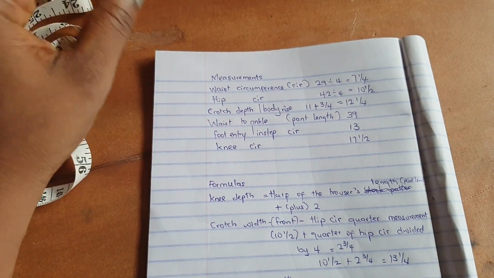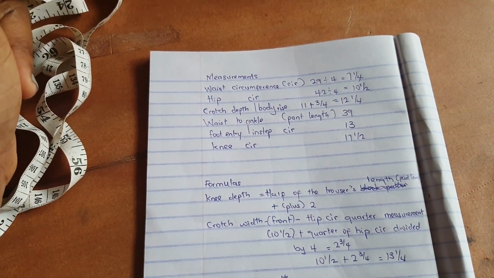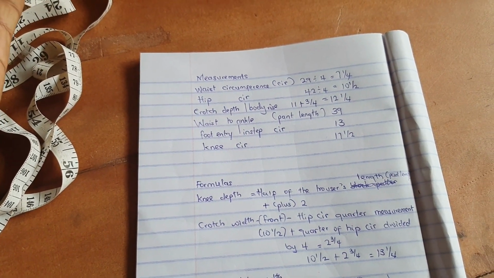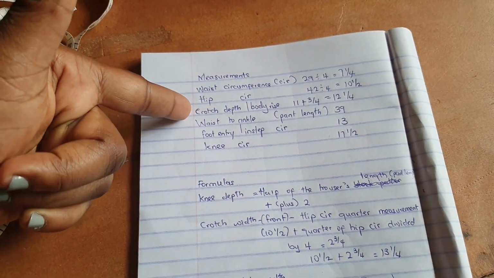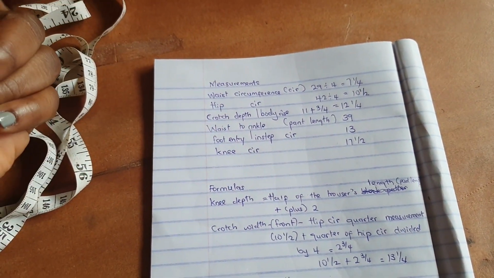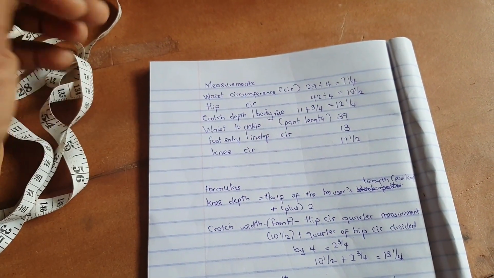For the foot entry, I just wrapped my tape around, pulled it out as if I'm pulling out my trouser, and wear it in as if I'm wearing my trouser. So the measurement I got was 13 inches. My knee circumference, I sat down and wrapped the tape around my knee, and I got 17.5 inches.